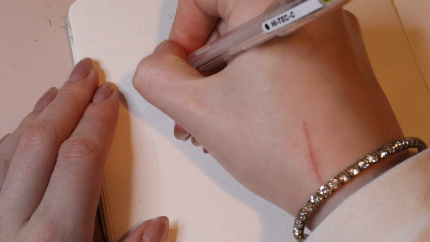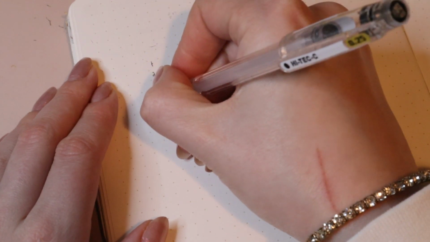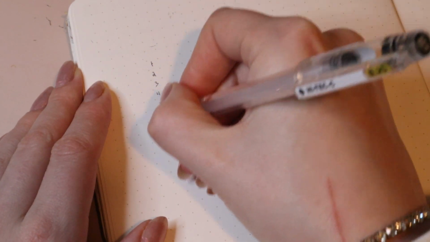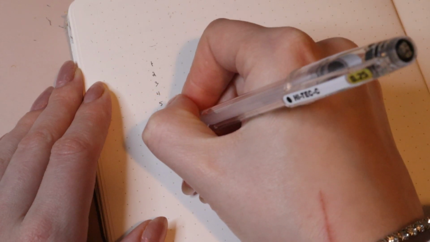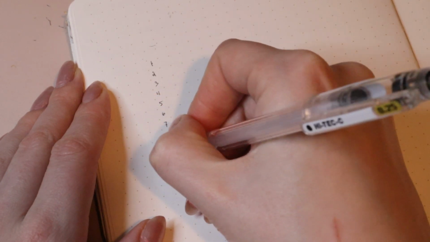So this spread that I'm working on now is my gratitude spread. You can totally skip this and instead put the timetable here. Whatever works for you, go ahead and do it.